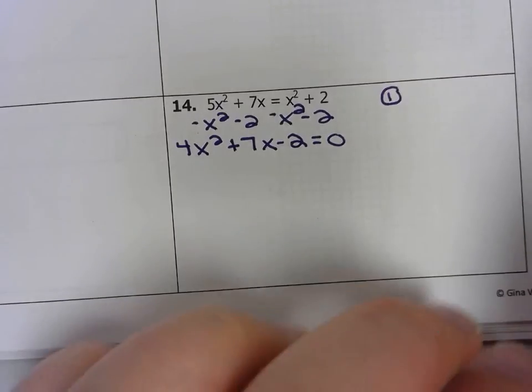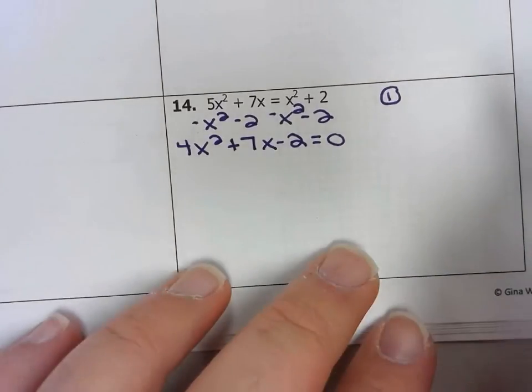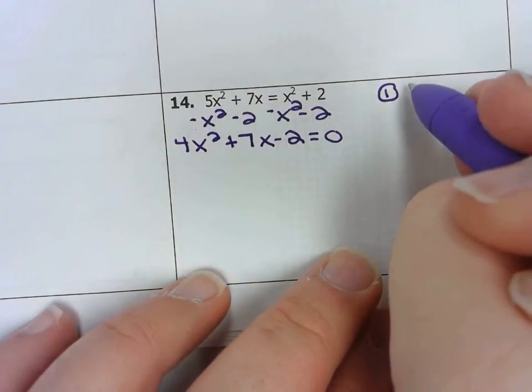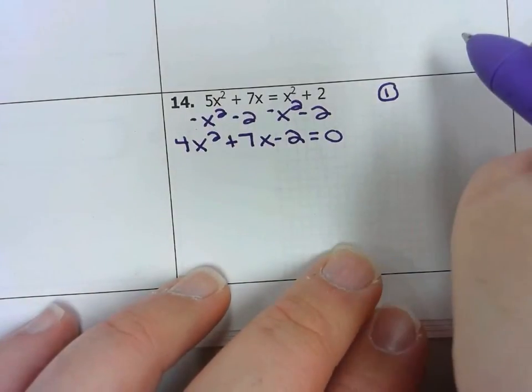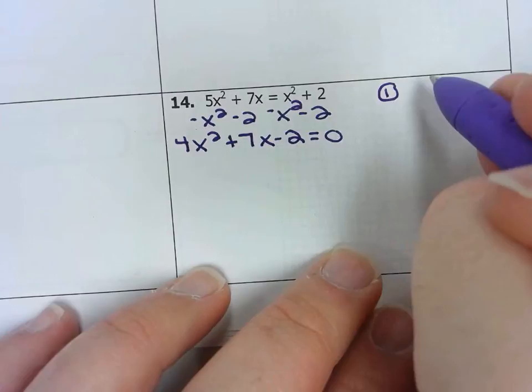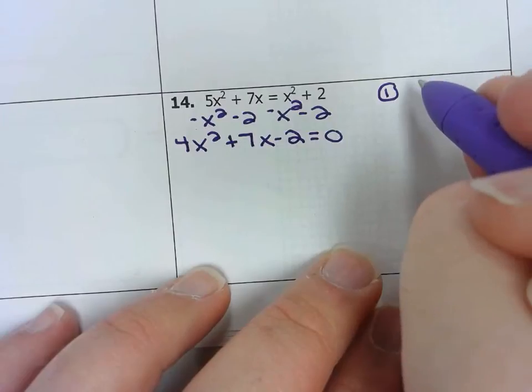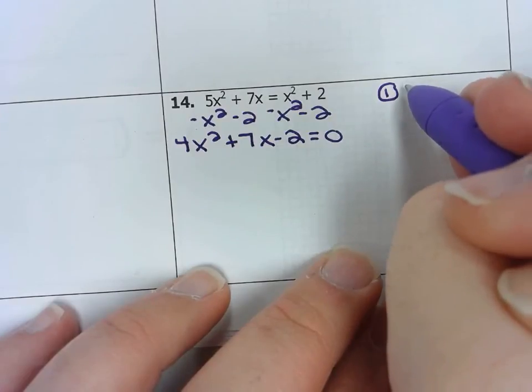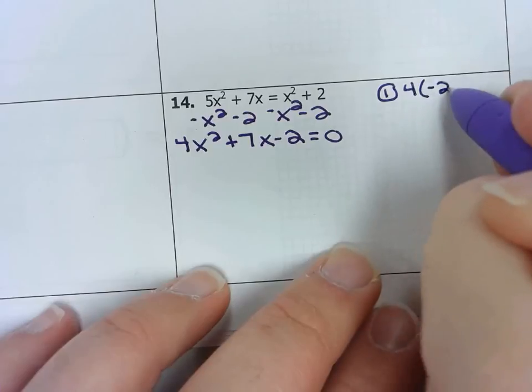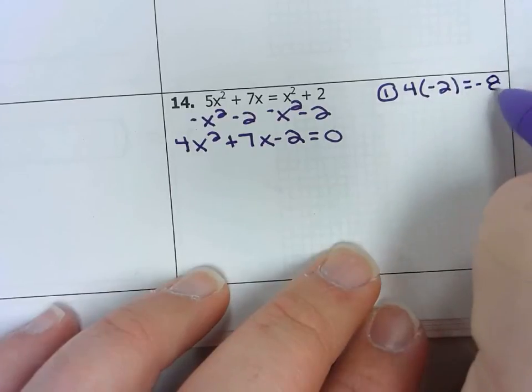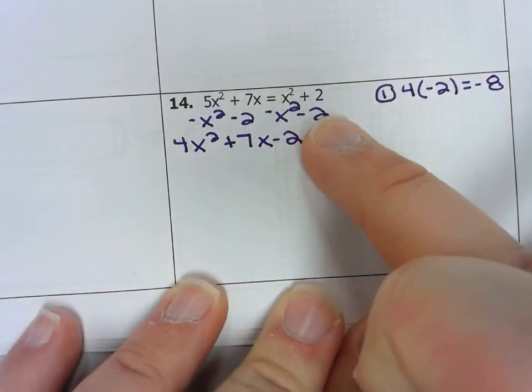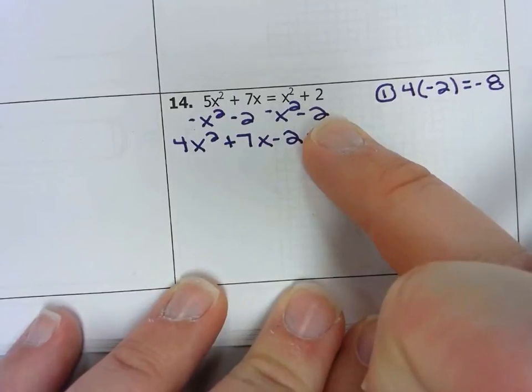So the first step, what's the first thing I do? You should be looking at the 4 steps on your reference sheet. First thing I do. Multiply the first one. Yep, so 4 times negative 2. So multiply, we're ignoring the equal 0. We're only looking at the polynomial on the left side. 4 times negative 2 is negative 8.